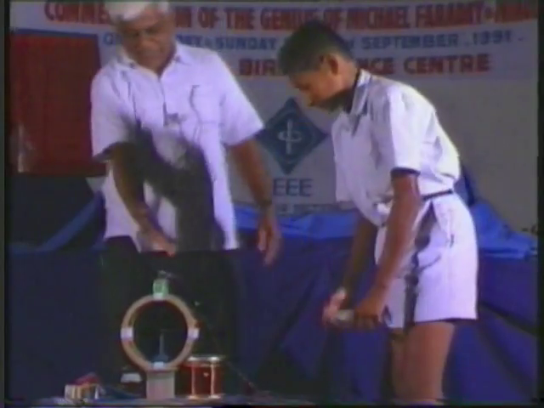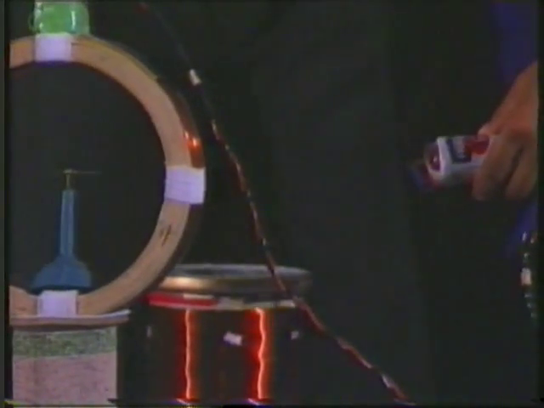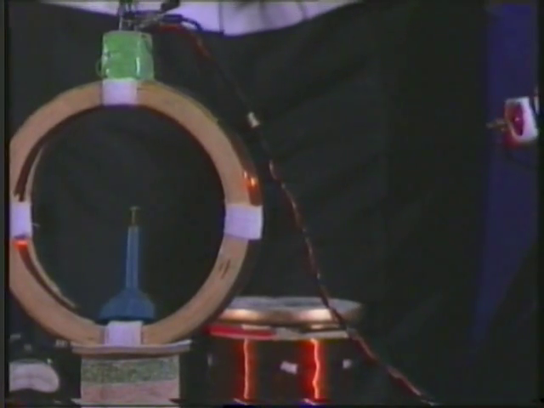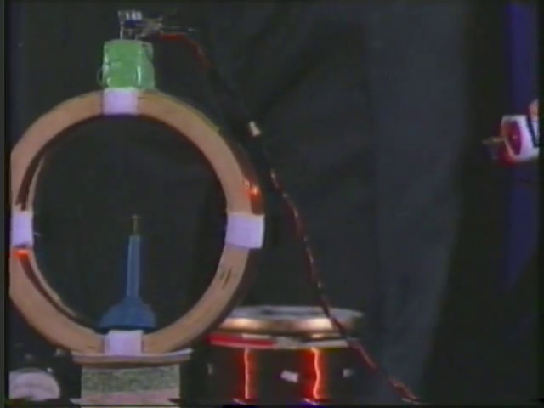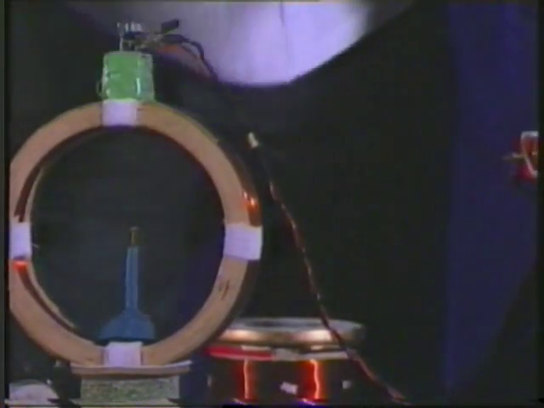This boy is taking a cell, a battery, 1.5 plus 1.5 is 3 volts, plus is here, minus is here. He is going to connect this. The moment he has connected, the north pole is just exactly bisecting this auditorium, like this. I think you can all see it.